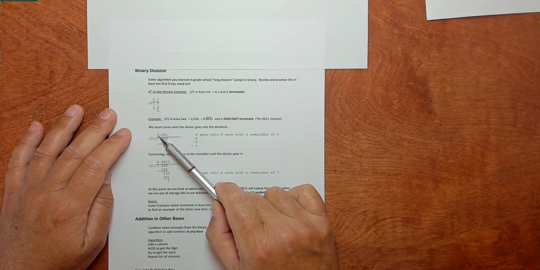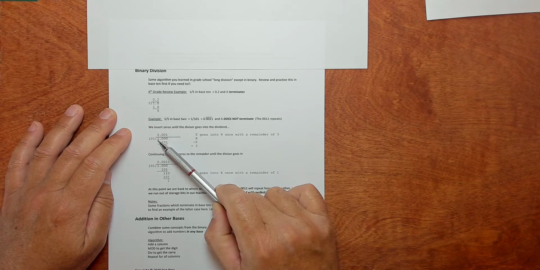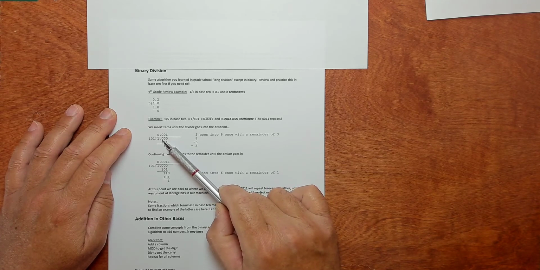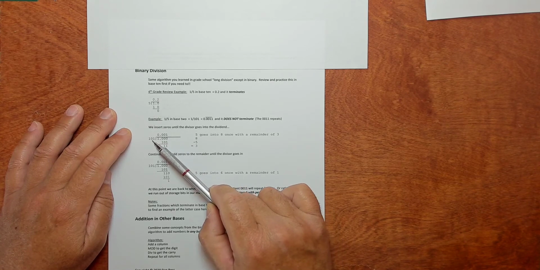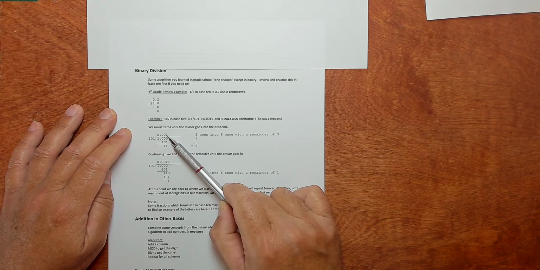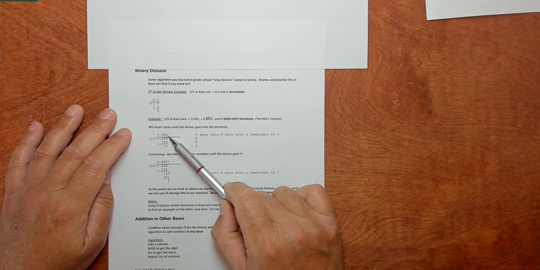5 doesn't go into 1, so we put a 0 there. And then you look at the next digit. So this is now 2 you're looking at. 5 doesn't go into 2, so you put a 0. You look at one more digit. 5 doesn't go into 4, so you put a 0. You look at one more digit. Now you're looking at 8. 5 does go into 8, it goes in once. So you put a 1, and you put the 5 down here. Because 5 times 1 is 5.